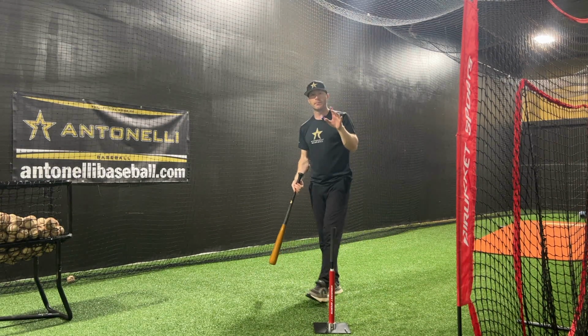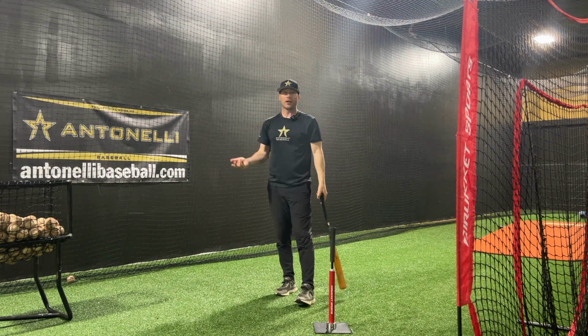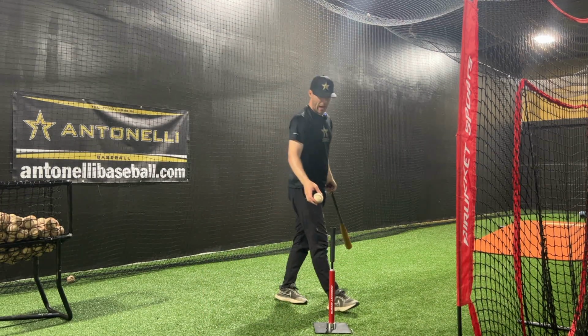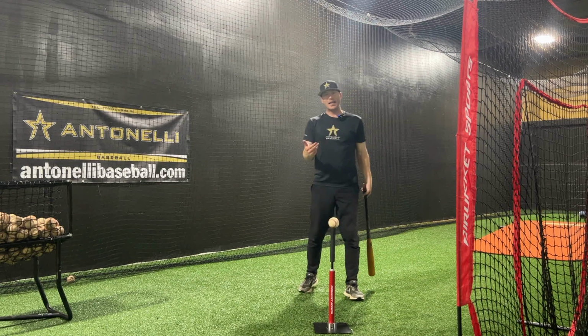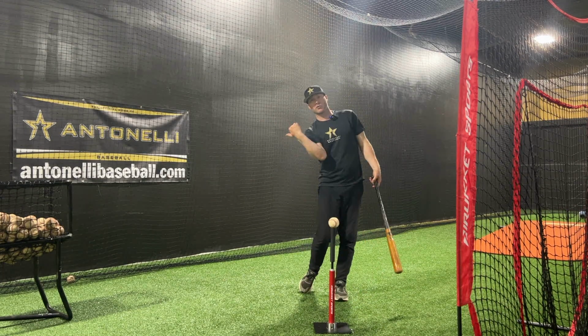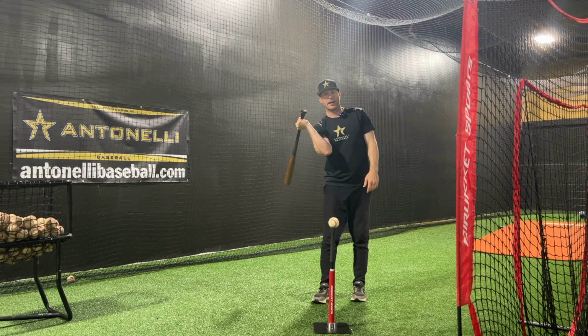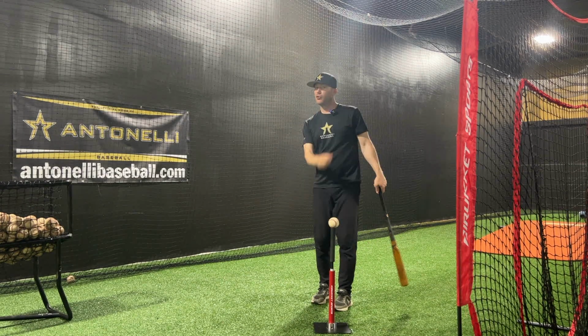You're gonna be missing balls if you're in a game. A lot of swings and misses. A lot of balls that you feel late on, a lot of balls that you foul back. And you say, man, why can't I get my barrel there? Well, it's because it's dragging, it's dropping. You're dumping your barrel, you're losing your barrel back here. Your path all of a sudden is super long.